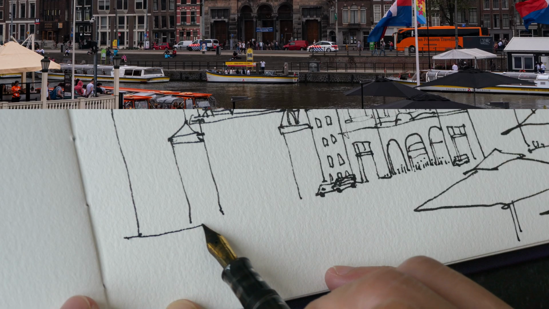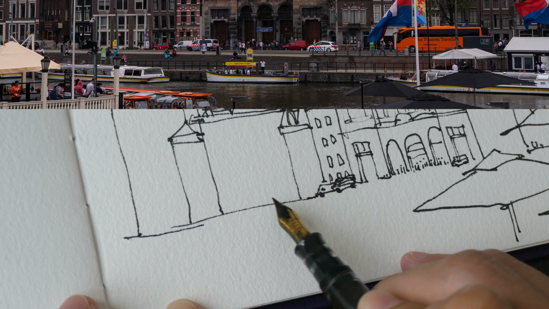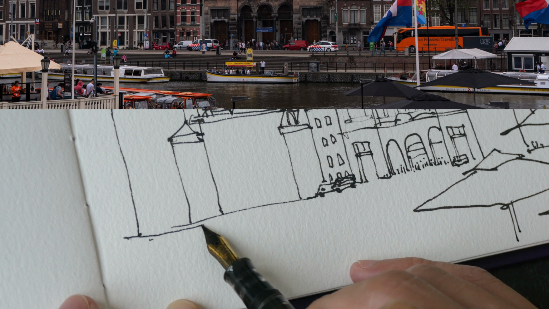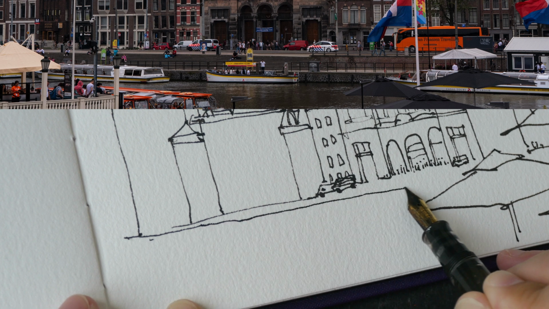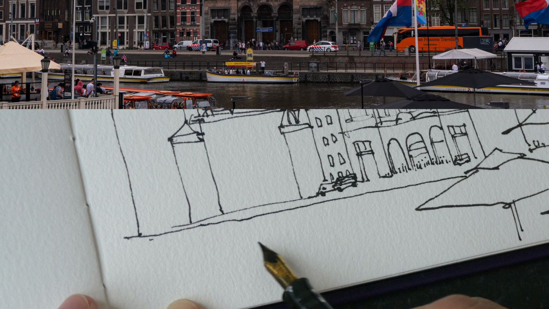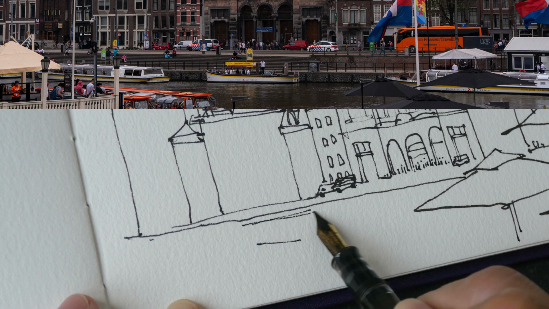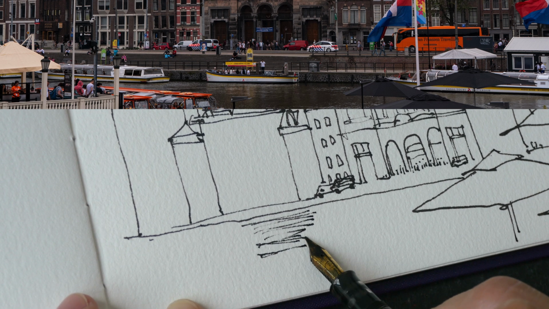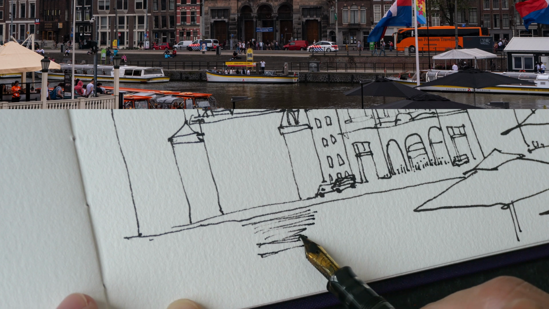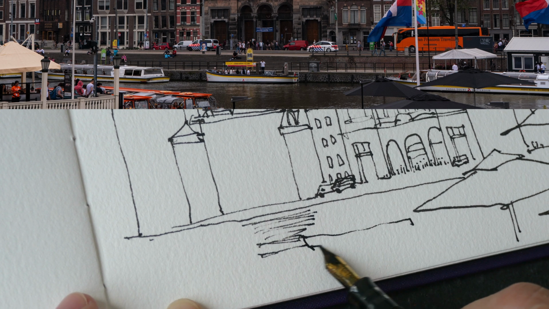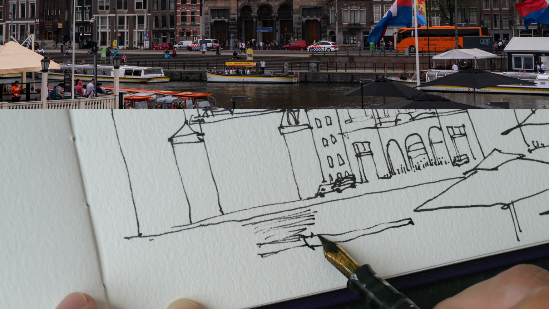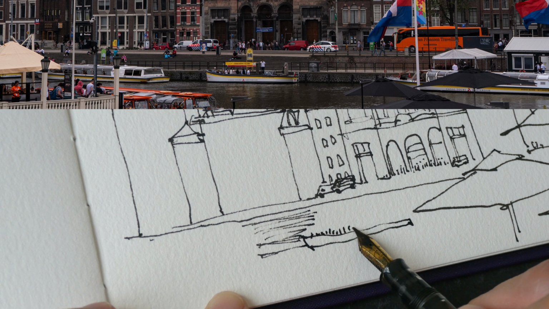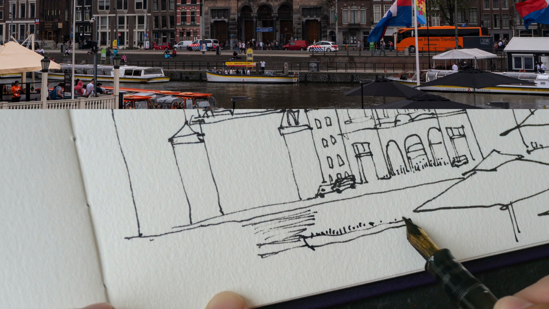Let's draw the line for the building here, and this church is actually in front of the waterfront. So there are some steps here, and this is the waterfront. There's a boat here, and on the boat there are a lot of people, so let's draw those people there.